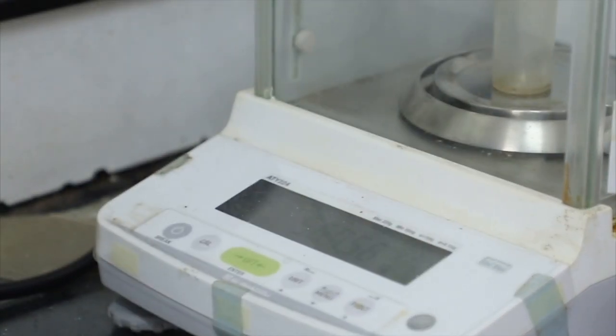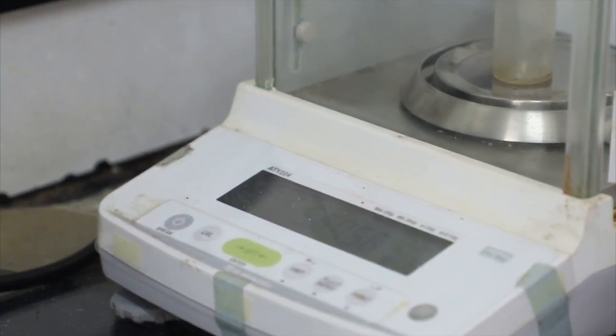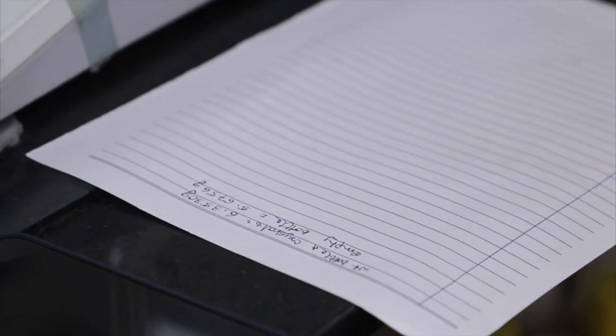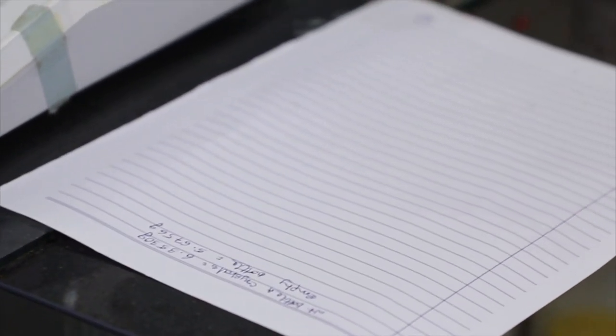The weight of the empty bottle is noted down, that is 5.6756 gram. So we now know the weight of the bottle plus potassium dichromate and the weight of the empty bottle. If you subtract the weight of the empty bottle from the weight of the bottle plus crystals, you will get the total weight of the potassium dichromate transferred inside.